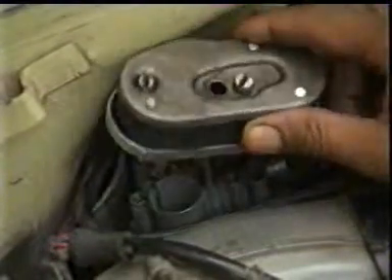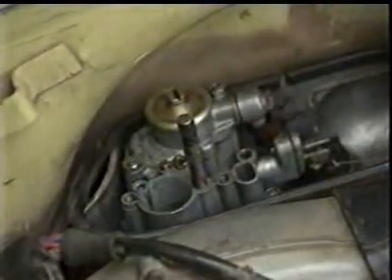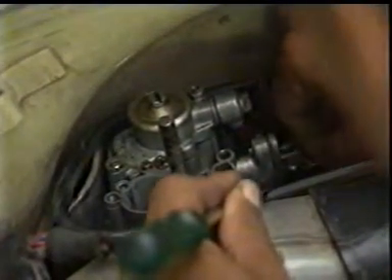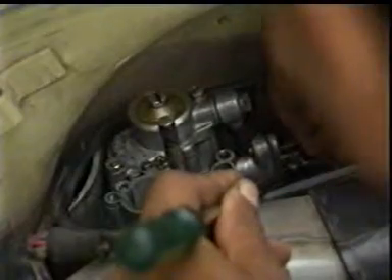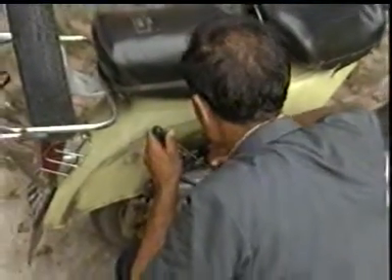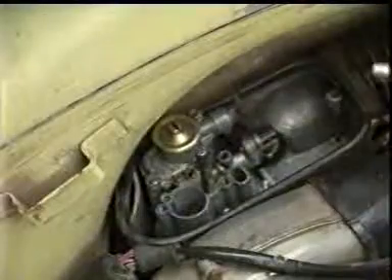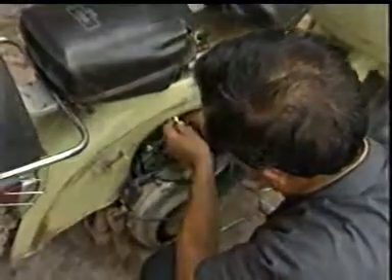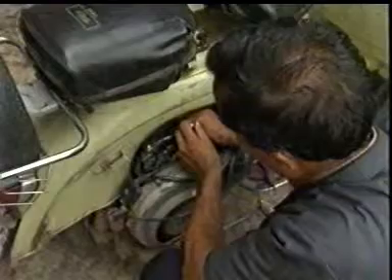After that, dismantle the choke and acceleration wires one by one from their respective connections. Then open the fuel supply line, and before that, do not forget to close the fuel cock.